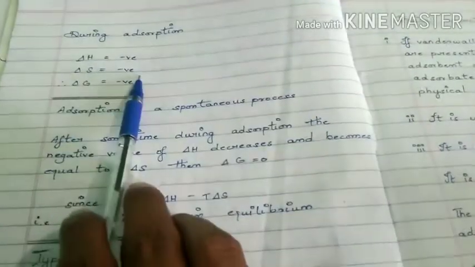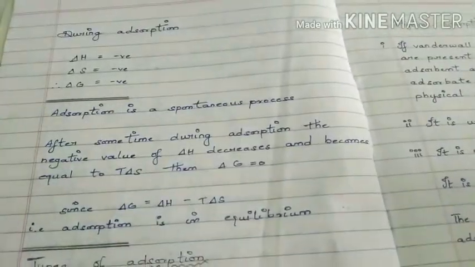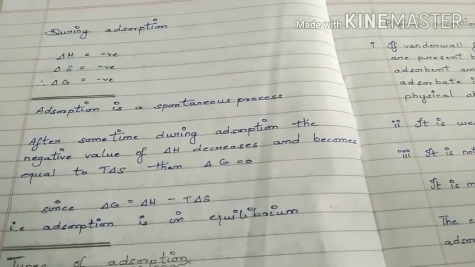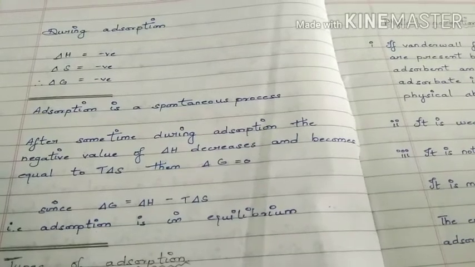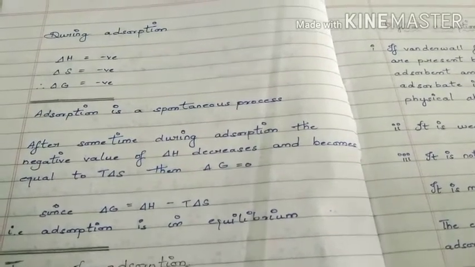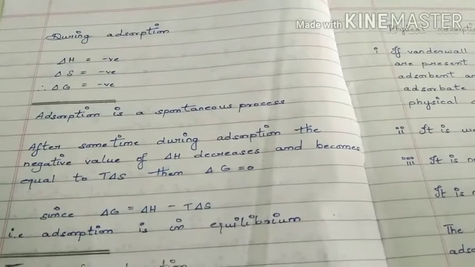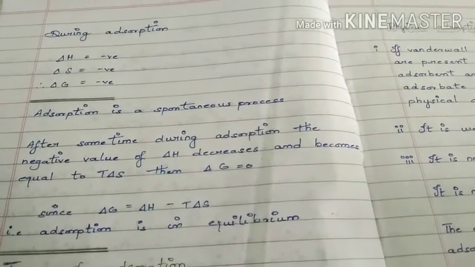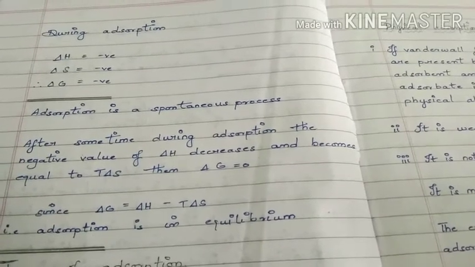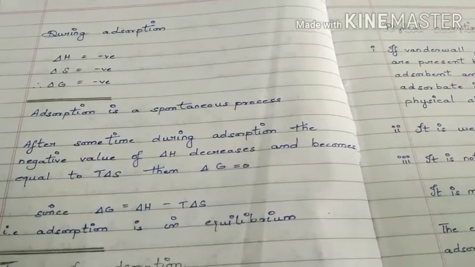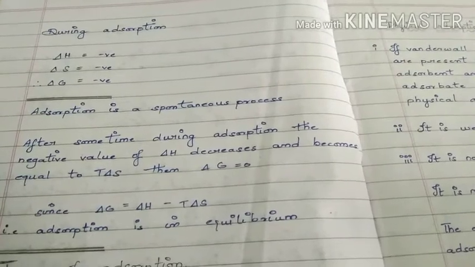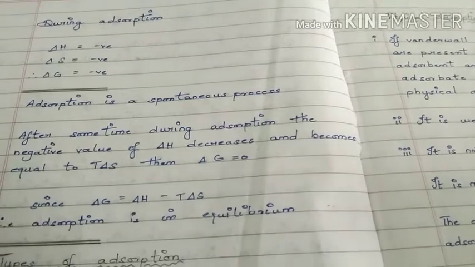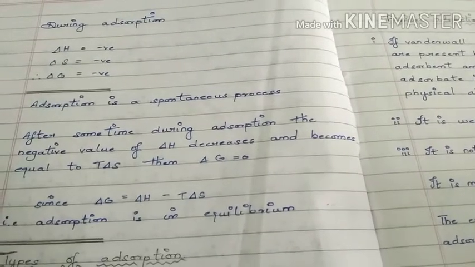Next one, why is delta S negative? Delta S is the change in entropy. We know entropy is the measure of randomness of a system. In solid state, liquid state and gas state, randomness is more in the gas state, because in the gas state the particles are in a free state. In the gas state the attractions between particles are very low, so they move readily from one place to another place. So delta S value is positive in that case.